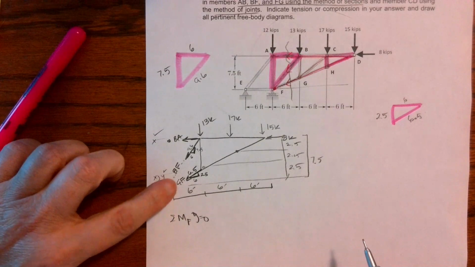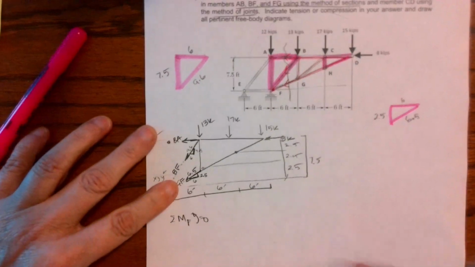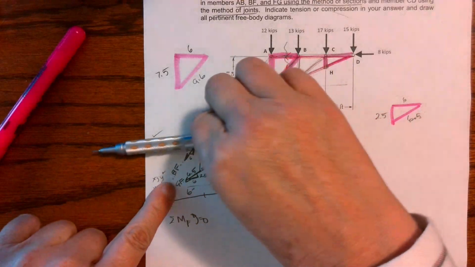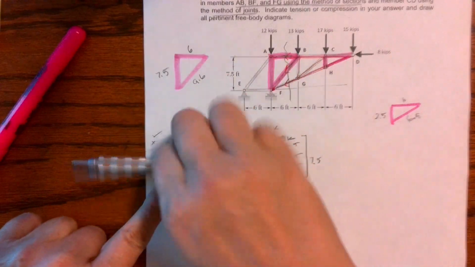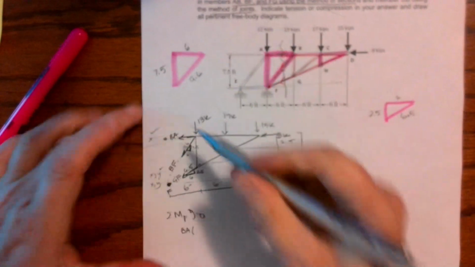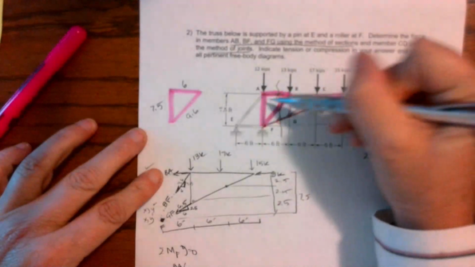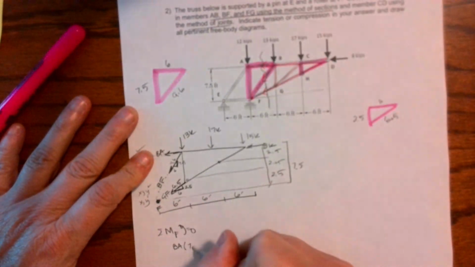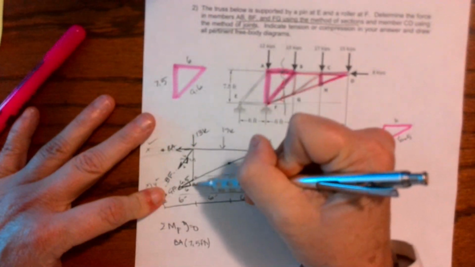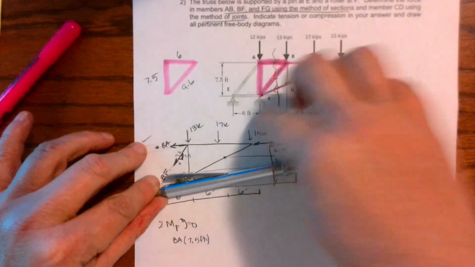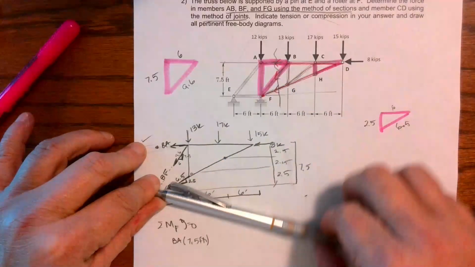So I'm going to put my finger on F, and as I look at this triangle, if I am BA and I'm pulling in this direction, it's going to cause clockwise rotation. So I have BA, and its distance from here to here is 7.5 feet. Okay, I have this 13. These are all going to cause rotation, 1, 2, 3, they're all going to cause rotation negatively.